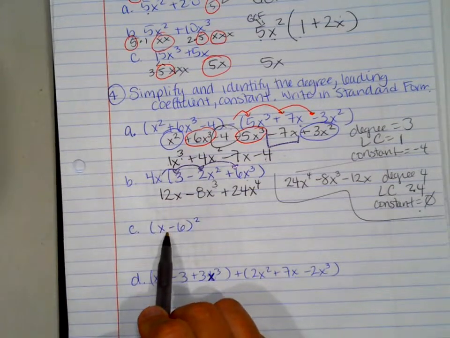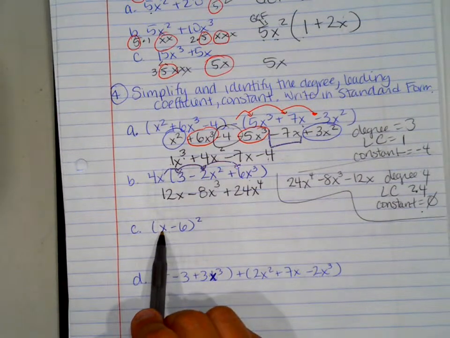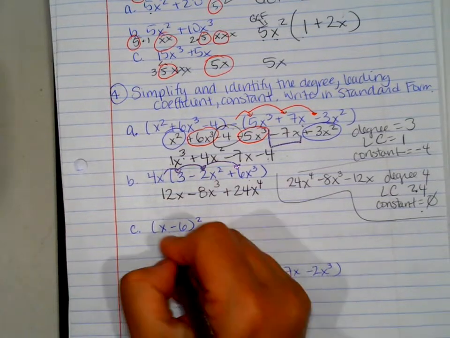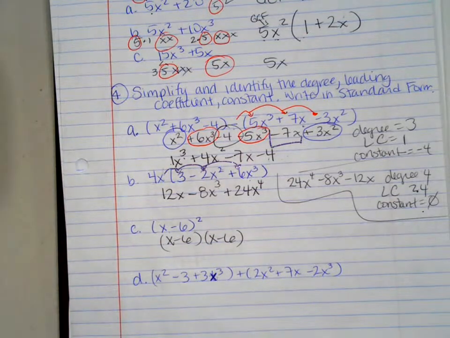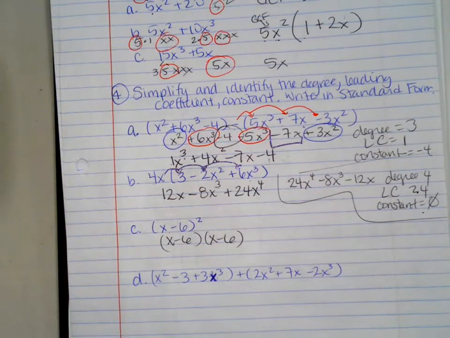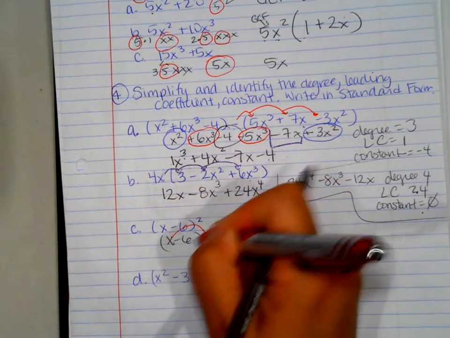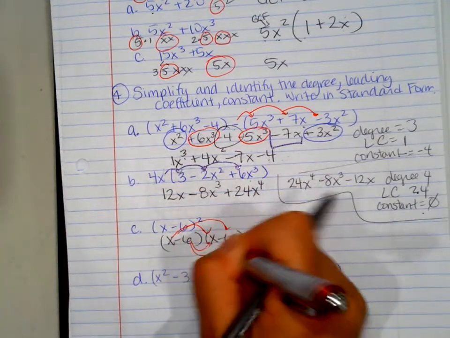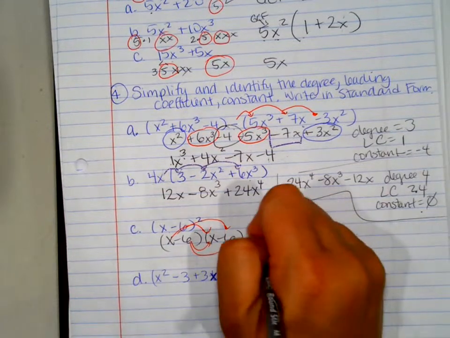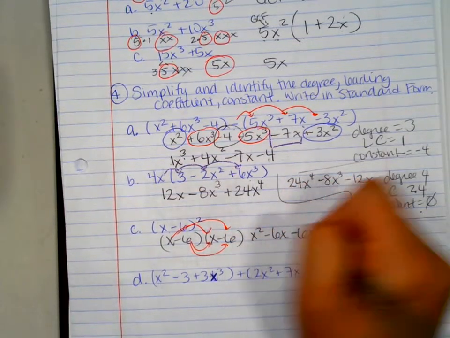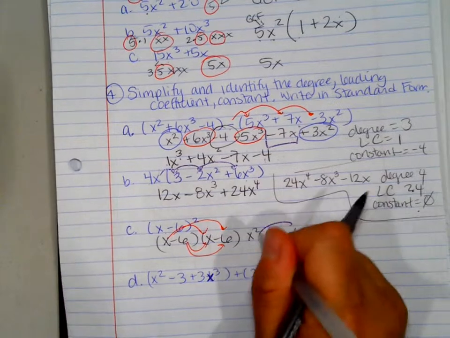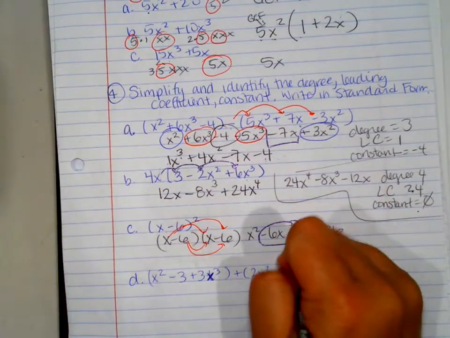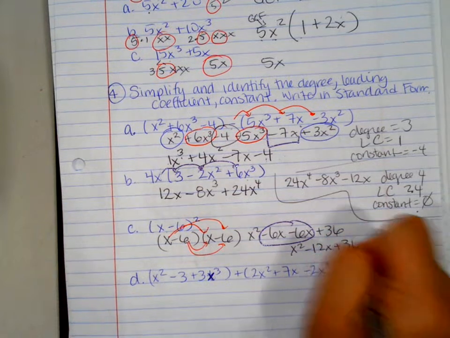Okay, this guy right here. Remember, this does not say square this, square this. This says x minus 6 times x minus 6. And you choose which way you'd like to do this. So Punnett square, FOIL, vertical. This one I am going to FOIL, so I'm going to go first, outside, inside, last. So I get x squared minus 6x minus 6x plus 36. I can combine like terms here. And I get x squared minus 12x plus 36.